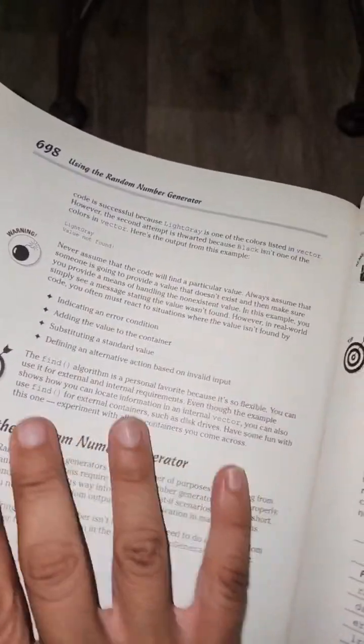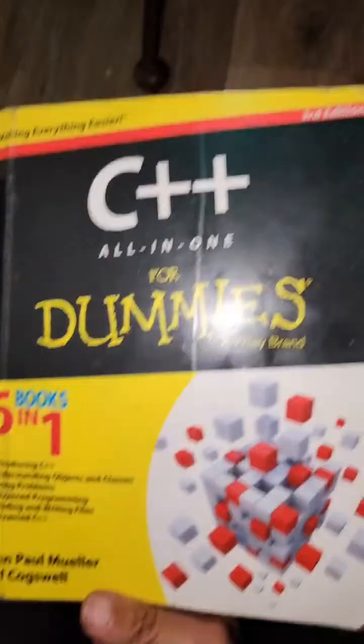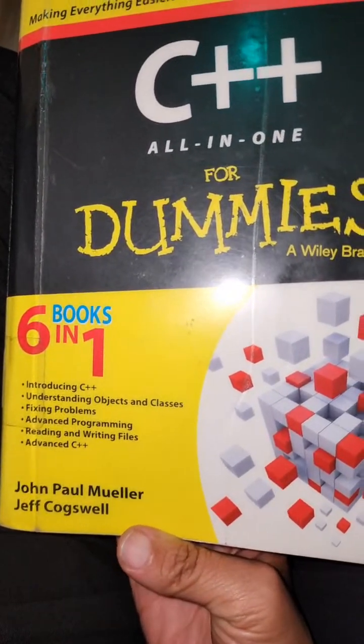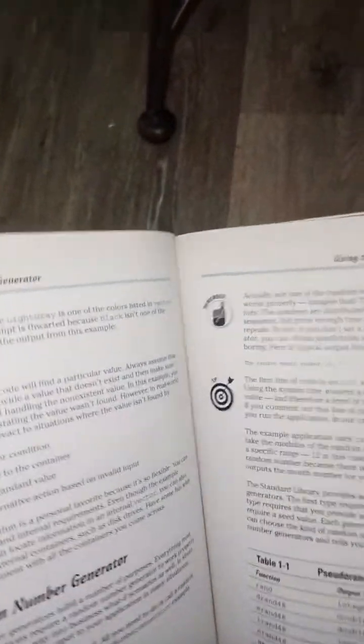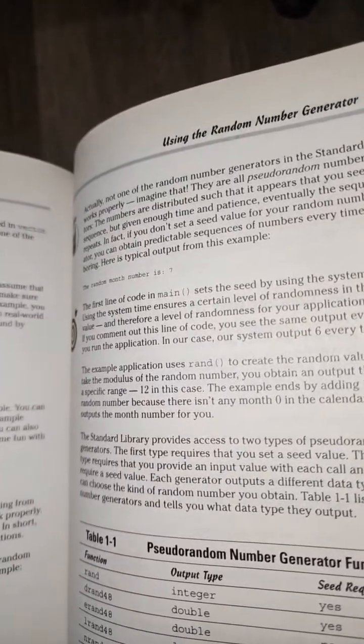Hi, Candy Cat. I see you've got a lot of dots happening. If you're wondering, this is typically the question I get around these streams. I'm reading C++ All-in-One For Dummies. This is the 3rd edition. This is written by John Paul Mueller and Jeff Cogswell. There's 6 books in 1, and we're in book 6, which means we're going to be done soon. Woo, not today probably, but soon. And yeah, I'm excited.